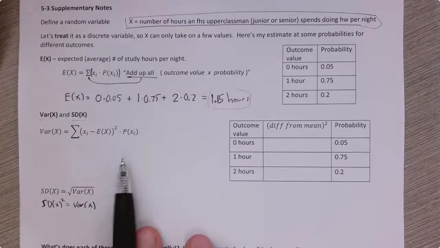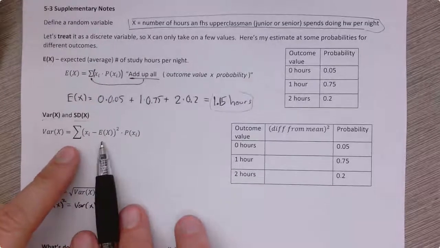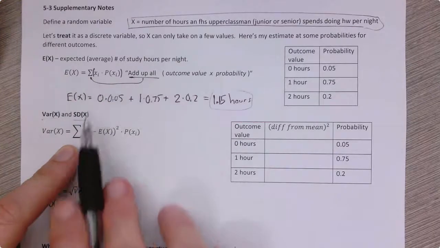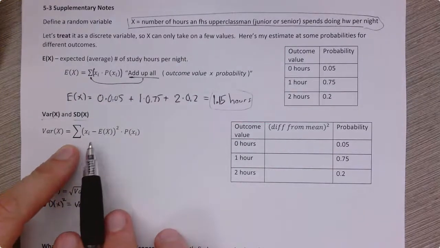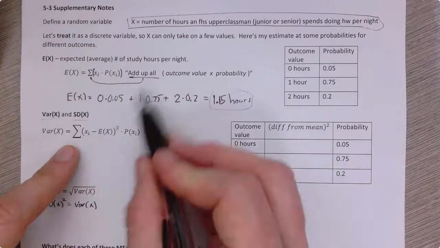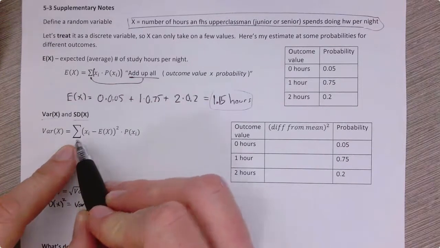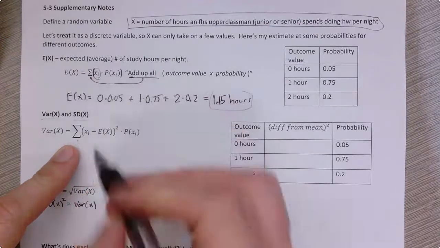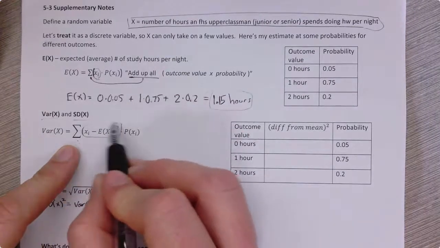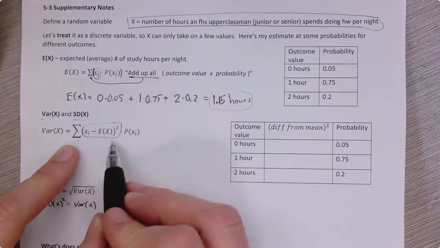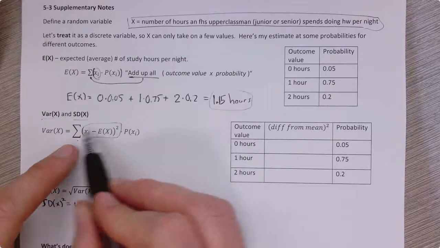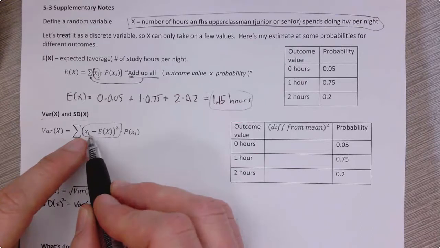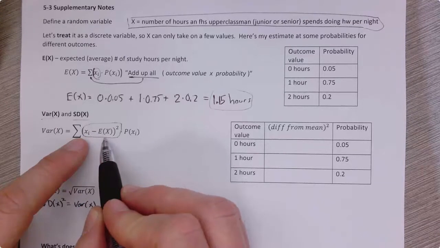For now, let's look at the equation. If you can get past all the crazy symbols and compare expected value to variance, they're very similar. In both cases, I'm adding up all the things. Here, I'm multiplying each outcome value by its probability. Here, I'm multiplying this whole blobby thing times its probability. What's this blobby thing? This blobby thing is the difference between an outcome value and the average value, and then I square it.